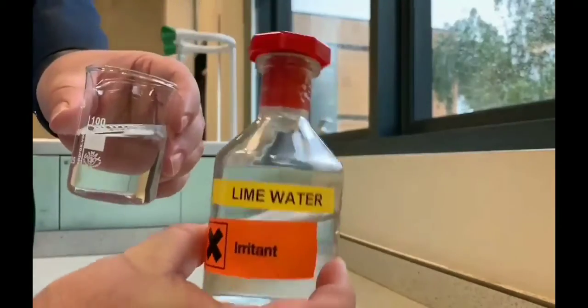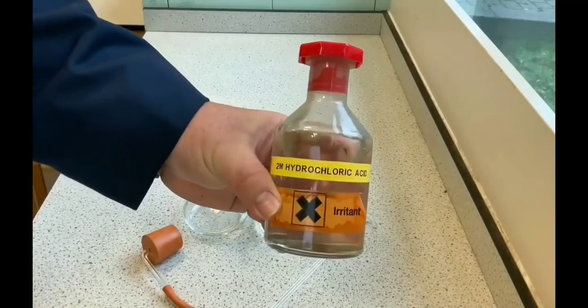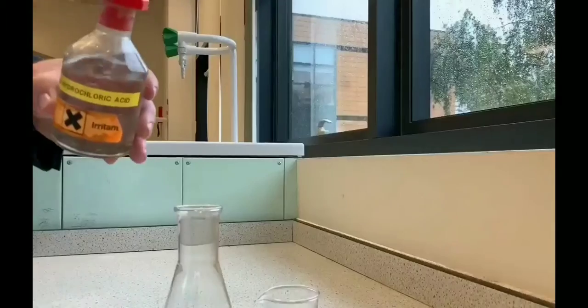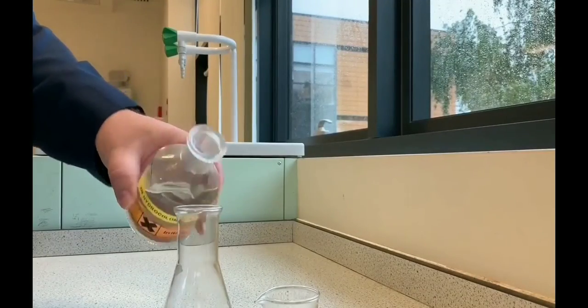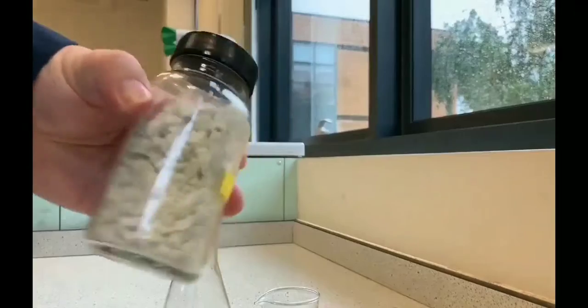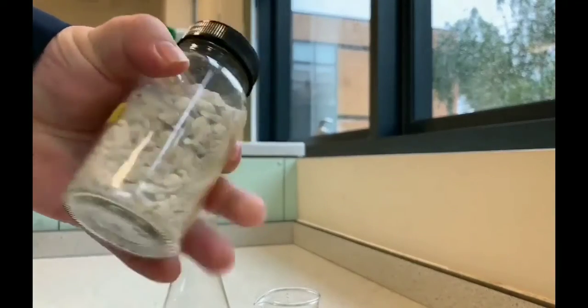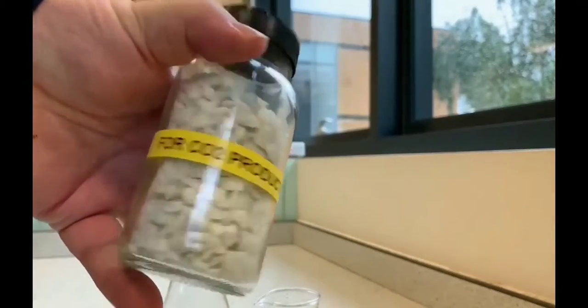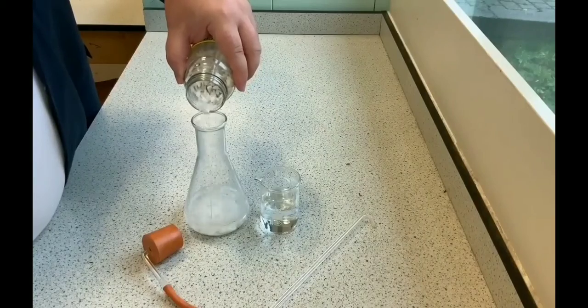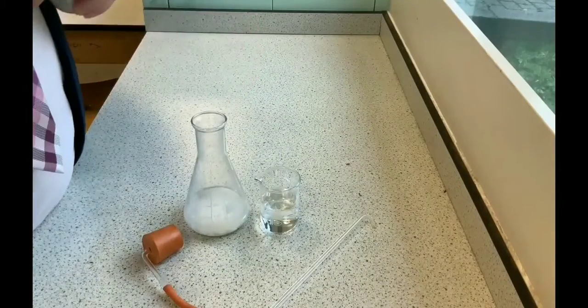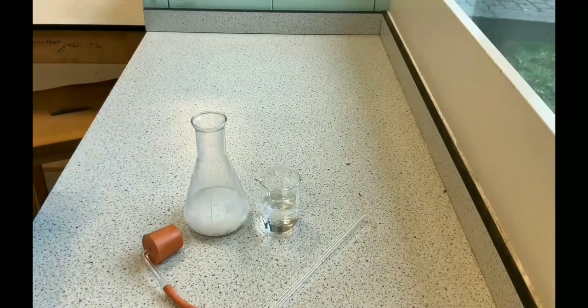Next we've got our test for carbon dioxide using lime water. So if we look here, we can see lime water is colourless. Now to produce carbon dioxide, I've got some hydrochloric acid, and then I'm going to add some marble chips, which is calcium carbonate. As the calcium carbonate reacts with the hydrochloric acid, we should see some fizzing, which produces carbon dioxide gas.